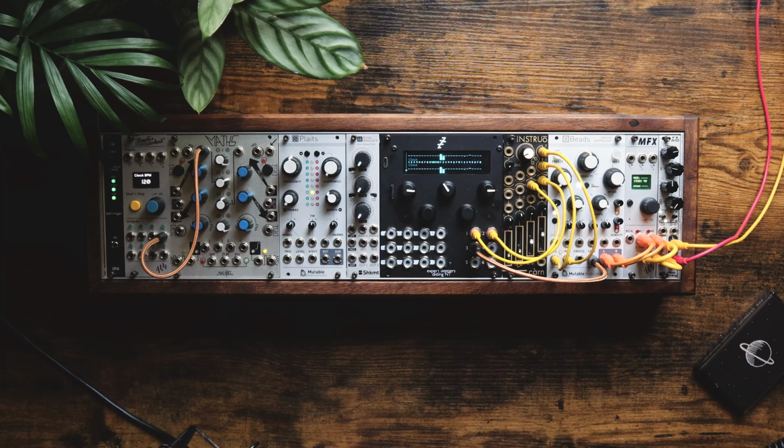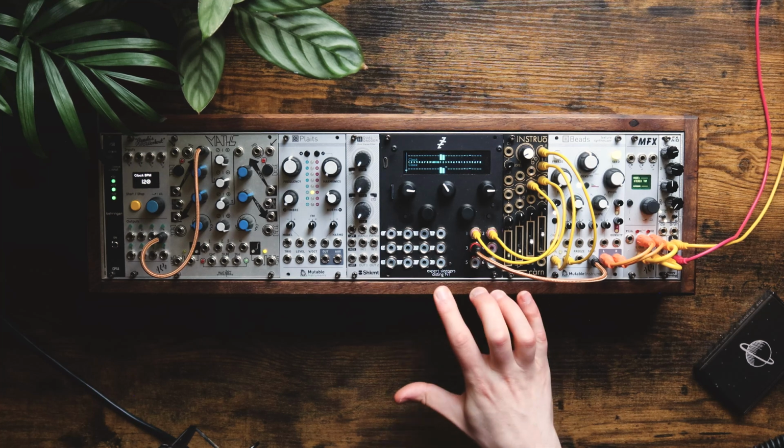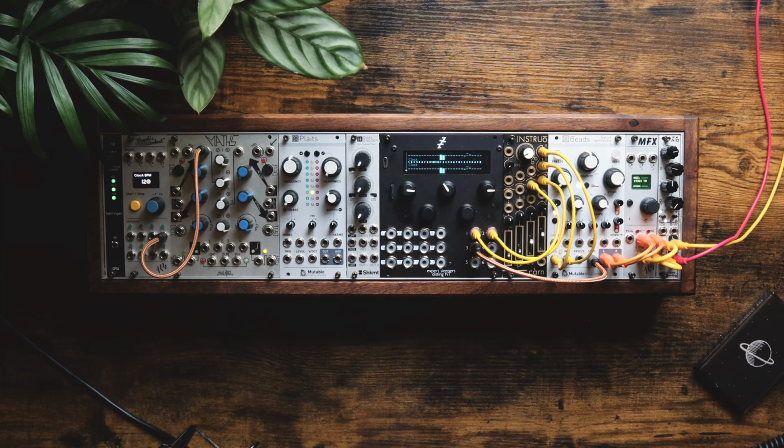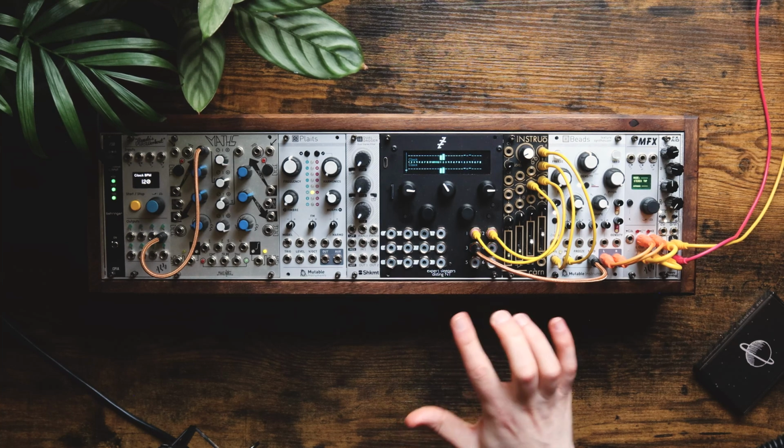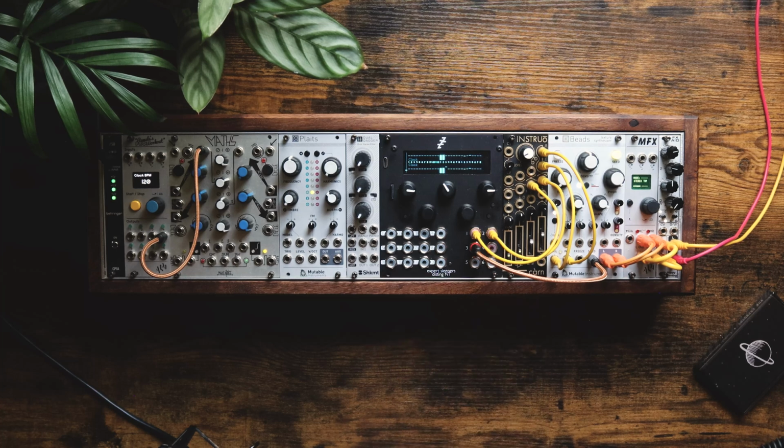Hello, Ali here, and in today's video we're checking out the Disting NT, which is the brand new module from Expert Sleepers. And Disting is a multi-function eurorack module which in previous iterations allowed you to perform one or two of a number of different functions. The NT, however, is considerably more powerful and allows you to run multiple algorithms simultaneously.